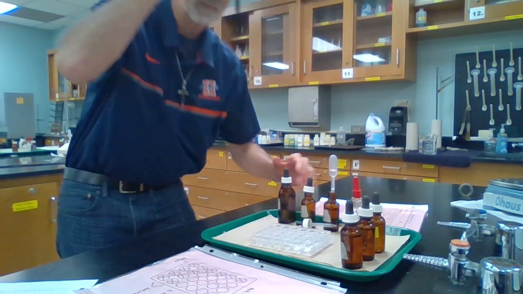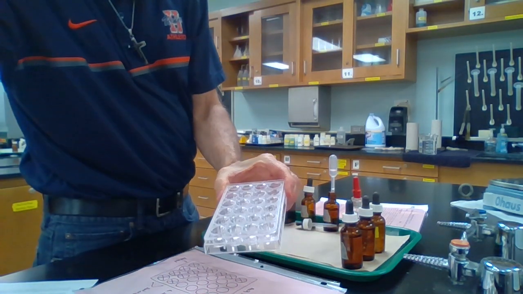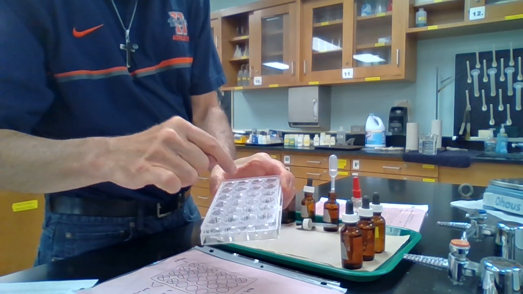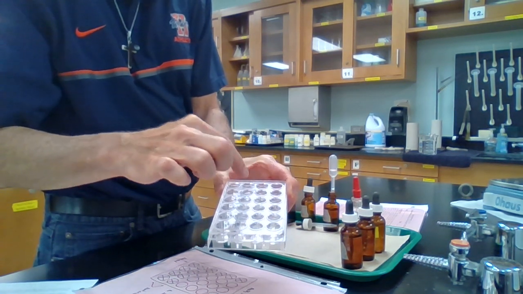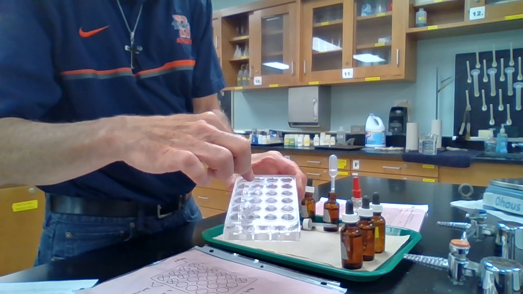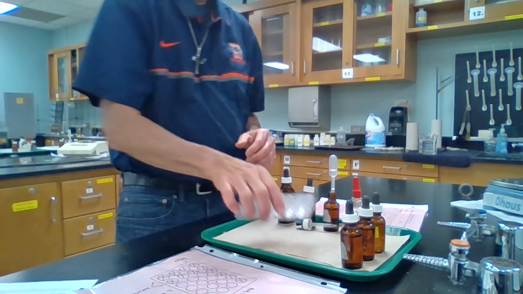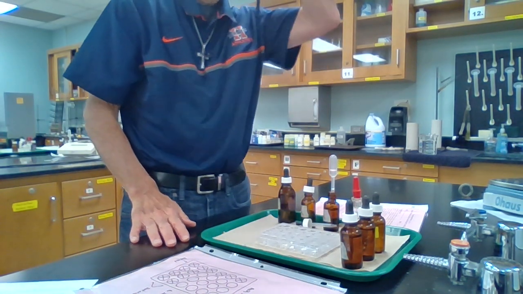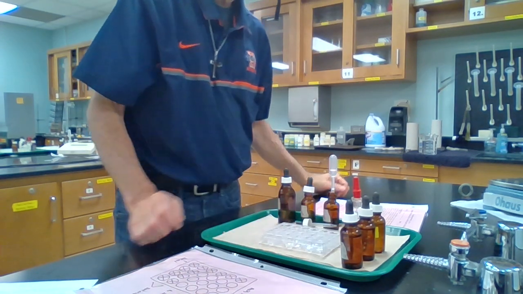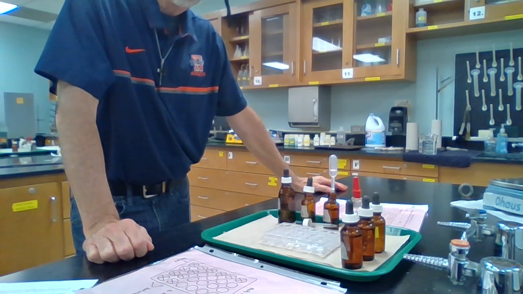All right. So, without tipping it over, I have 5 drops of magnesium solution right here up top, and then 5 drops of calcium solution in the next row down, strontium in the next row down, and barium in the last row down. So I have them in the same order, top to bottom, that those 4 appear in group 2A. Now I'm going to put 5 drops of the reacting solutions with each of those.